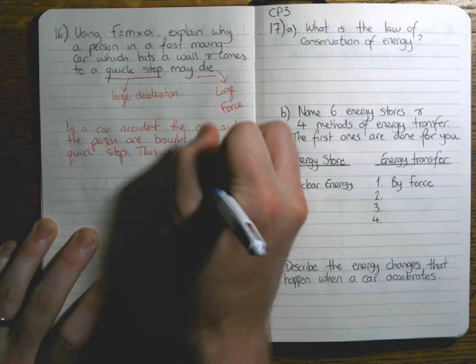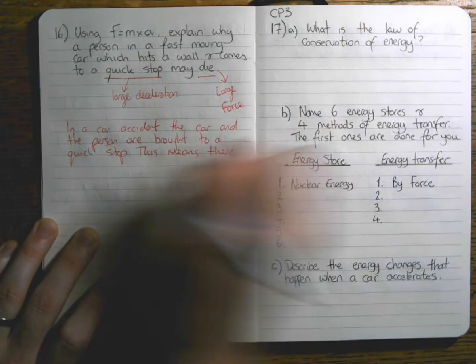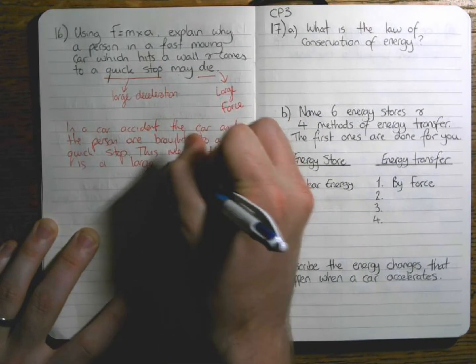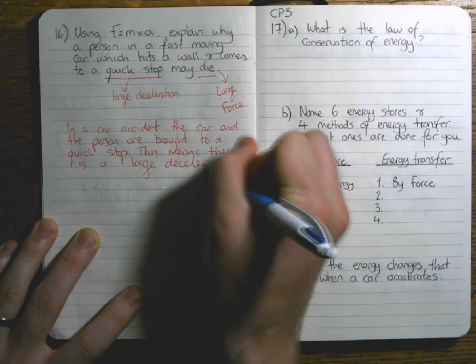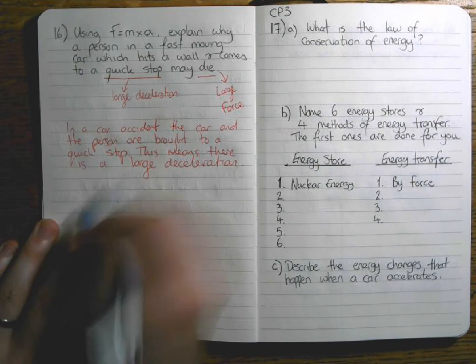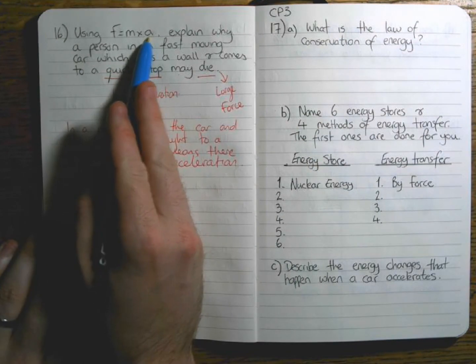This means there is a large deceleration. Now the a stands for the deceleration, acceleration, either way.